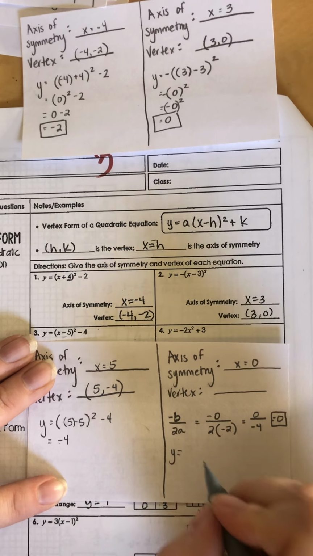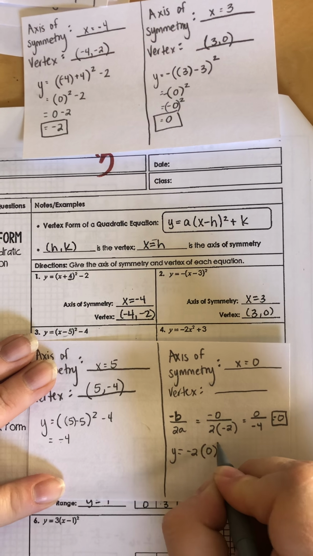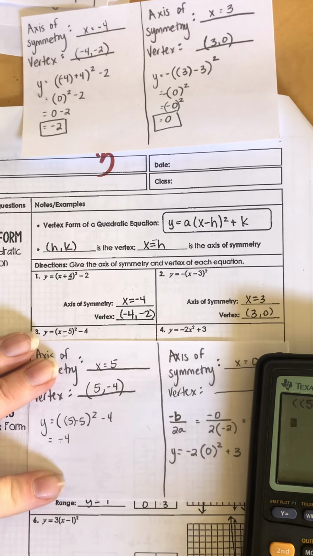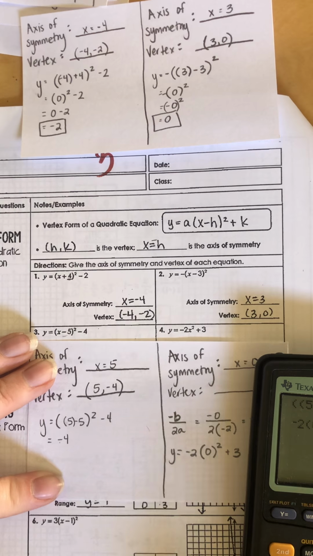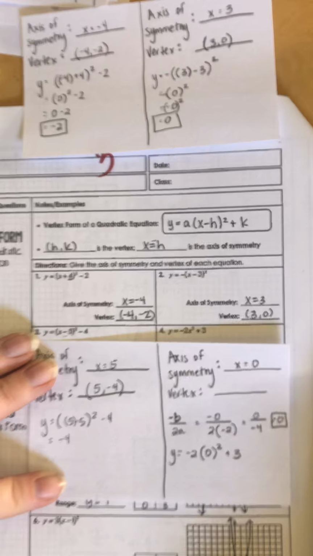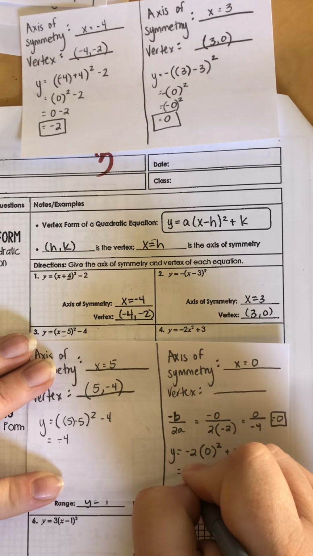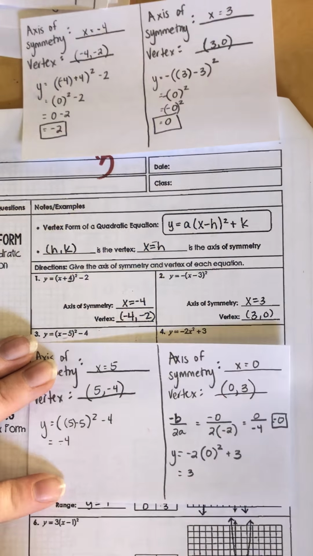Y equals, plug it in, negative 2 times 0 squared plus 3. Put it into your calculator. Negative 2, parentheses 0, parentheses squared, plus 3, which is 3. Coordinate 0, 3.